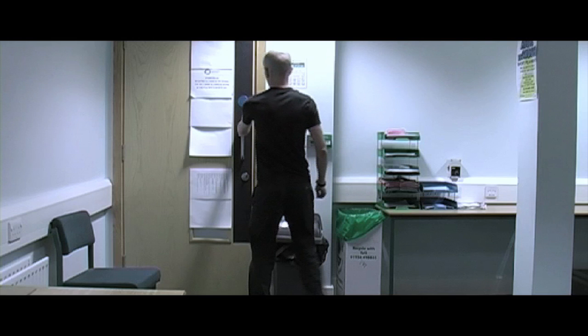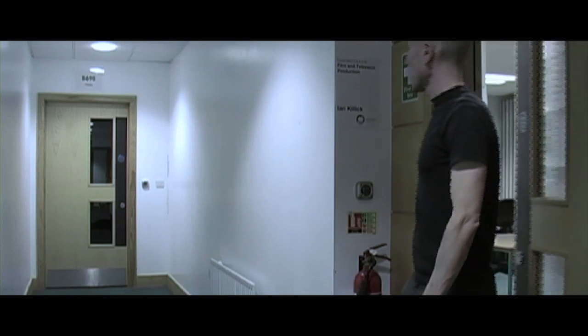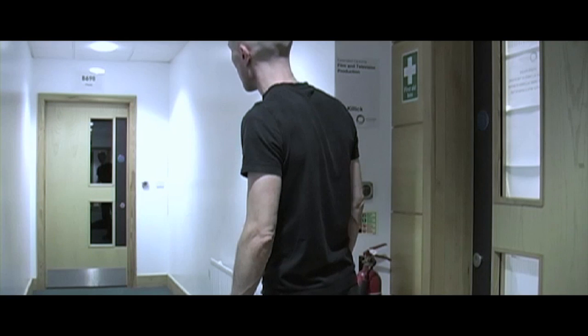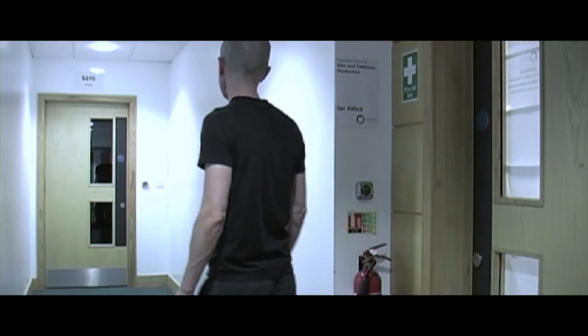We can observe the character as he moves around, but we can't as an audience move across the room or down the corridor with him. We're not invited to move near to him, feel what he is feeling, or generate any great sense of empathy for his situation.